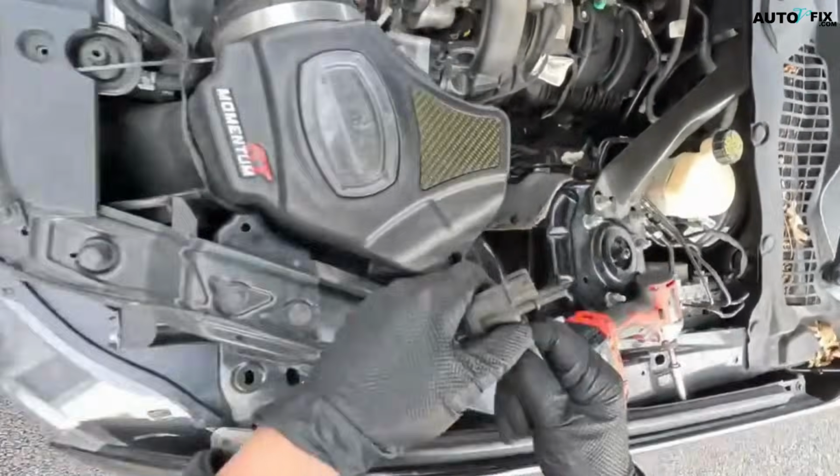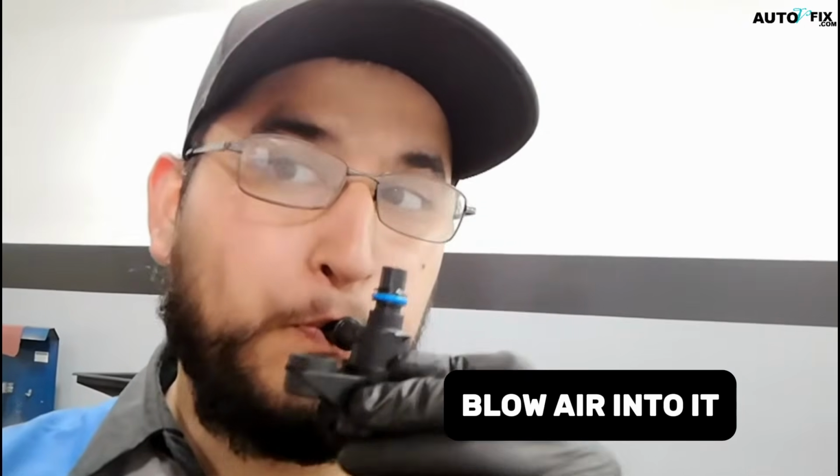With the valve disconnected and the engine off, try blowing through it. In most cases, you shouldn't be able to pass air through the valve. If you can, it's likely stuck open and should be replaced.